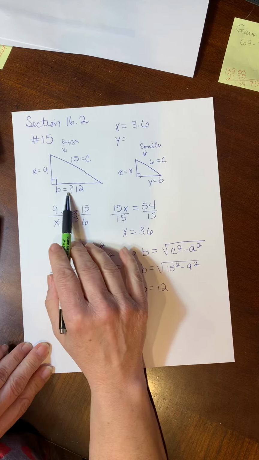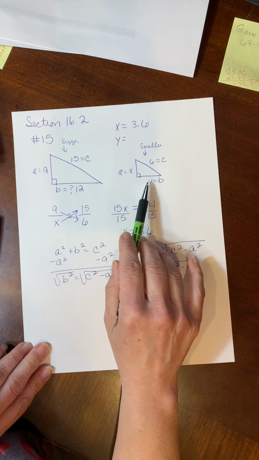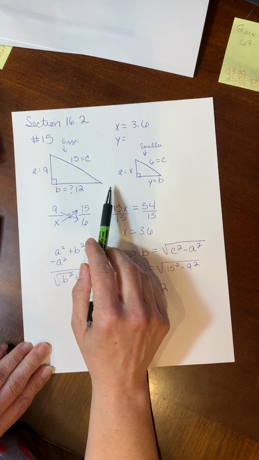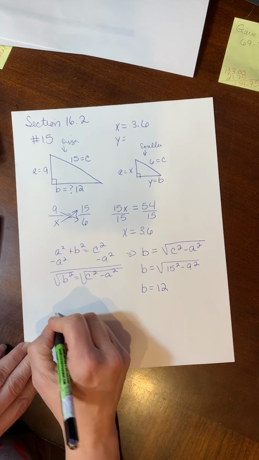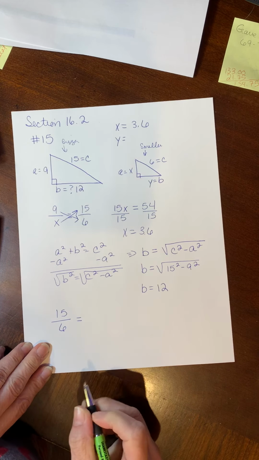So now we have to compare this triangle to this triangle to solve for Y. So we can say our given was our hypotenuse. So 15 is to 6.